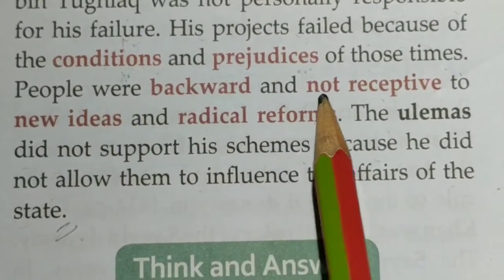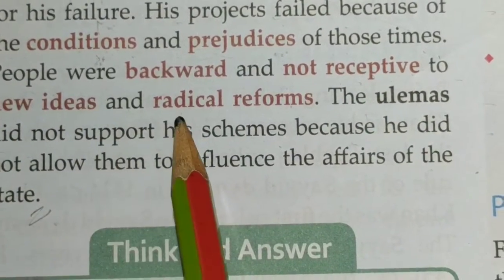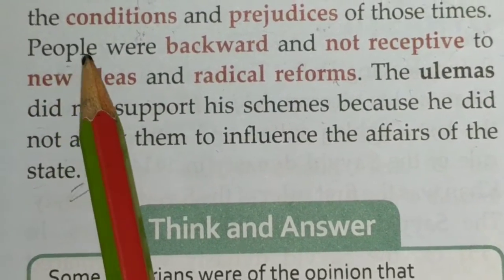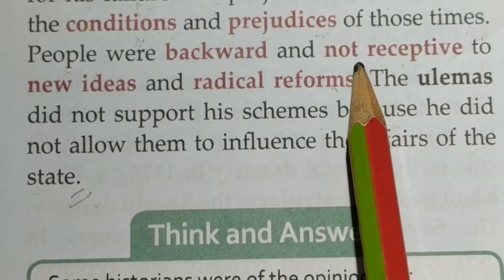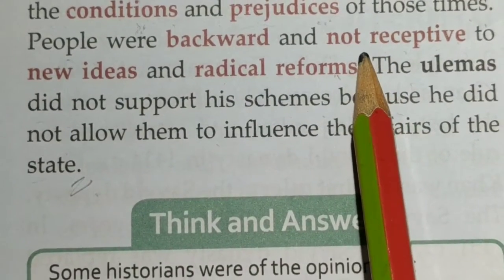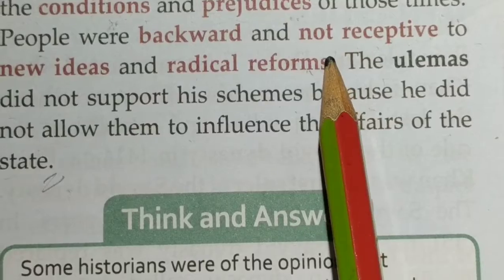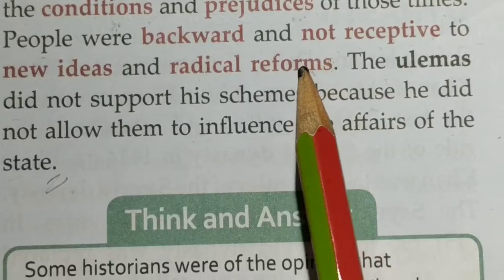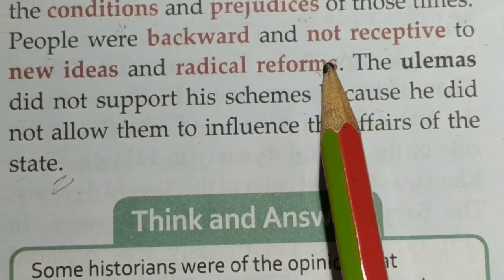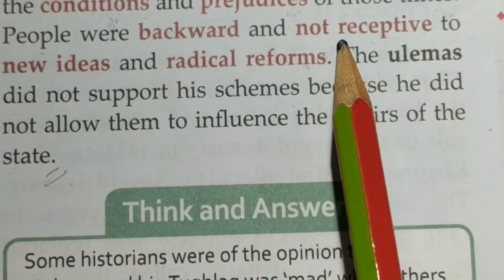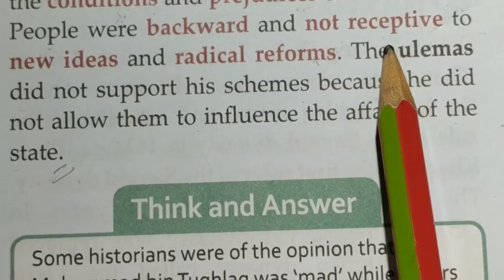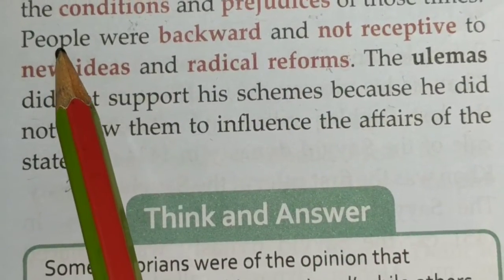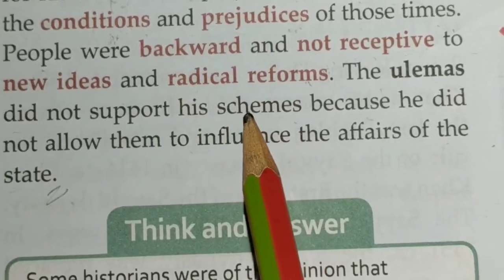People were backward and not receptive to new ideas and radical reform. So here we see that even people were responsible. Okay, why? When the people had shifted, there was a transfer of capital. When they went to Devagiri, Daulatabad, they could not adjust to the conditions there, right? They were homesick. So that means they were not ready to accept anything new, any new reforms, any new changes, and that is why we see here people were backward. So this is also one of the reasons.